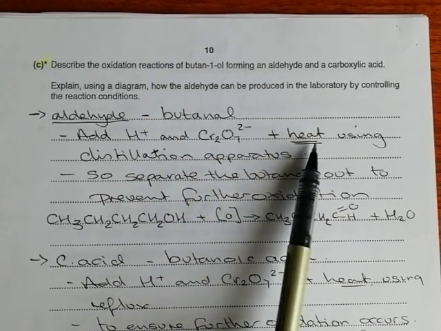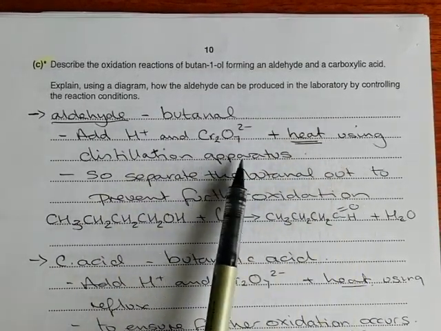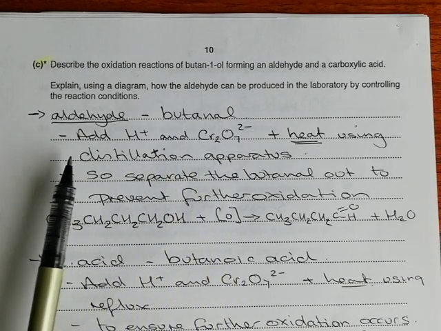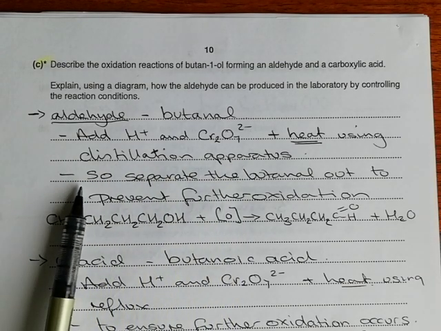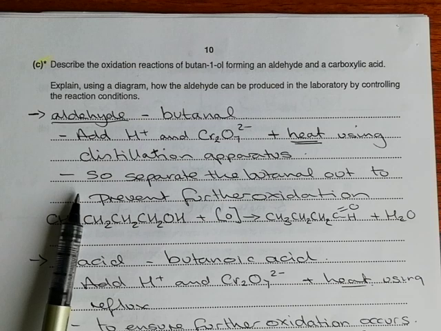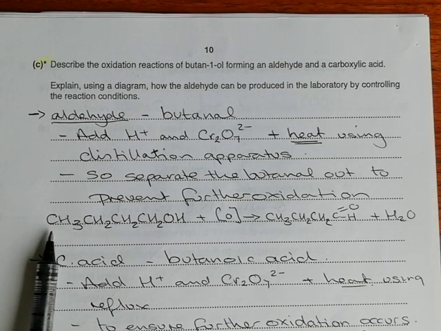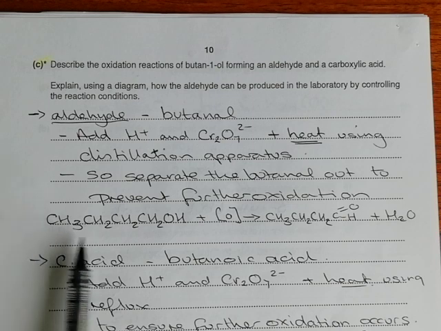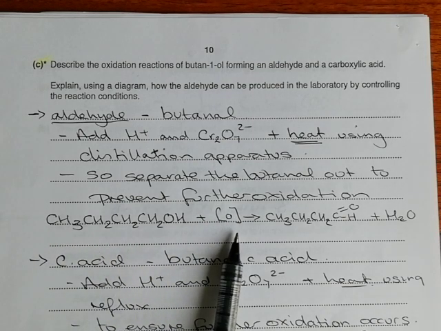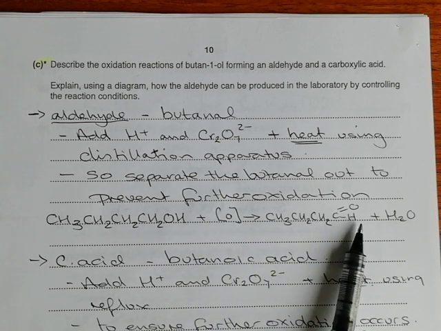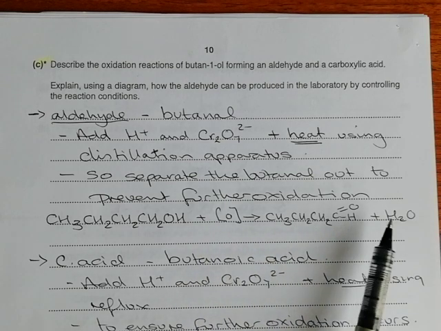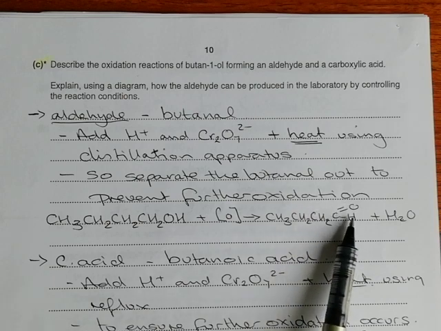You then must mention that you need to heat it using distillation apparatus. And the reason you're using distillation is to separate the butanal out to prevent further oxidation. You should also, because you know it, write an equation down. It didn't ask for it, but you should put that in. So there's your equation plus your oxidizing agent goes to your butanal and water. Keep your structure in over here.